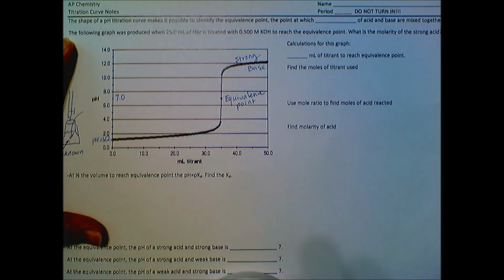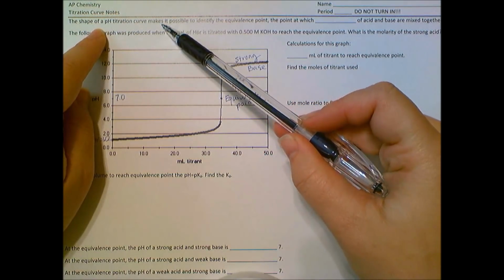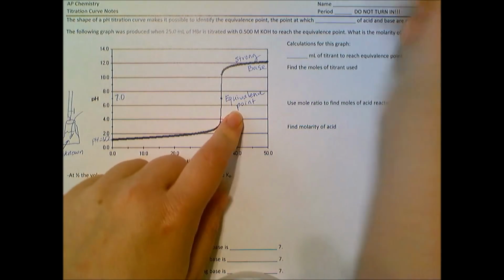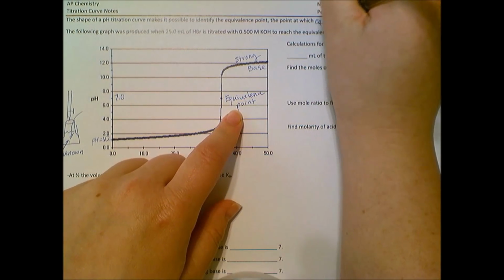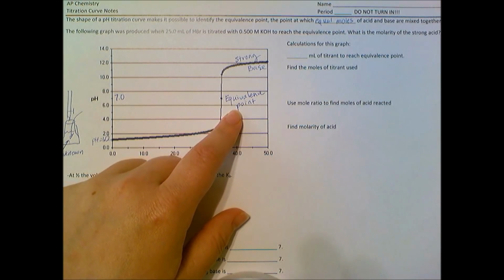So up at the top it says, sorry about that, let me get this all adjusted. The shape of the pH titration curve makes it possible to identify the equivalence point, the point at which equal moles of acid and base are mixed together.